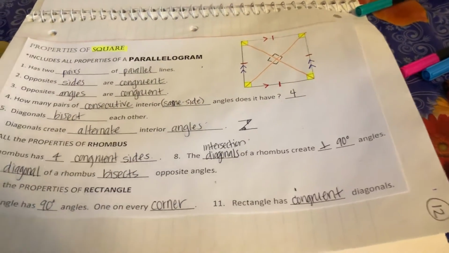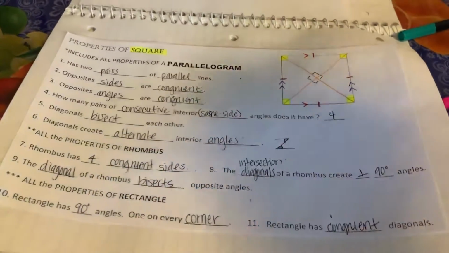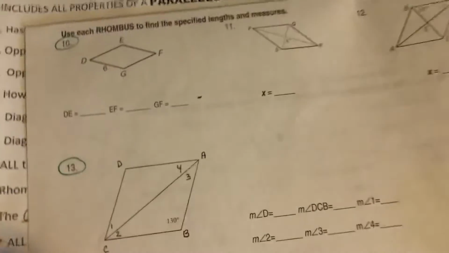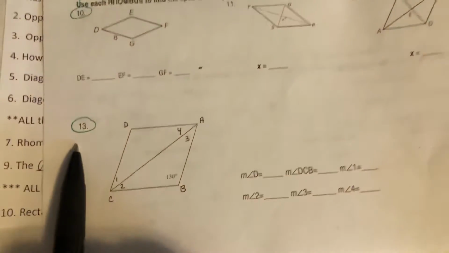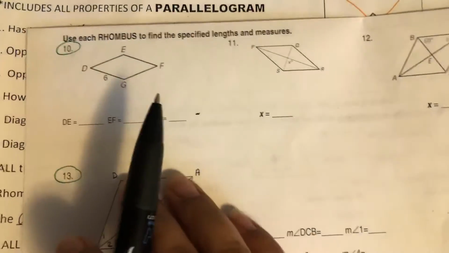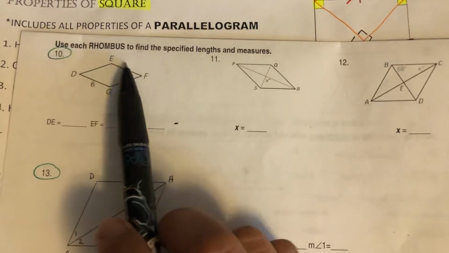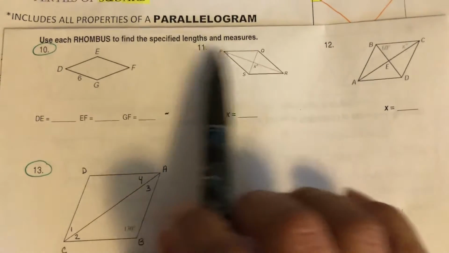Now the only other thing that I want to do right now is go over 2 homework questions that a couple of you guys had. Okay, so we had a question on number 10, which is pretty easy, and also on 13. And I'm sure that now that I'm going to go over it, you guys are gonna be like, oh, okay, I got this. It says, use each rhombus to find a specific length of a measure.